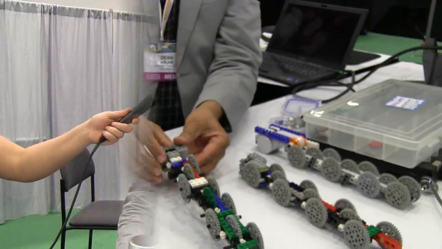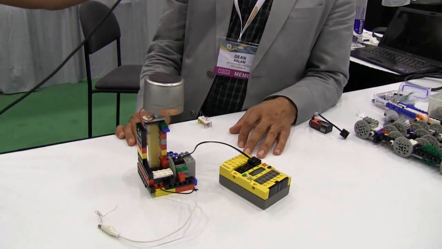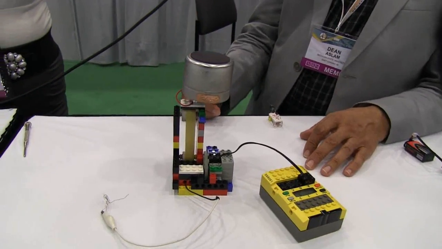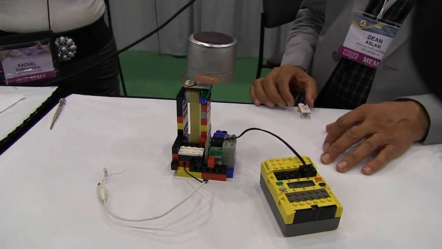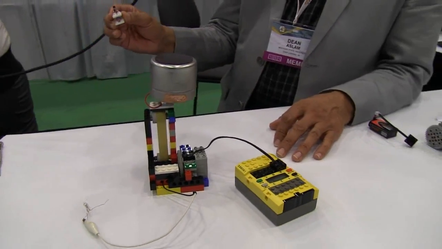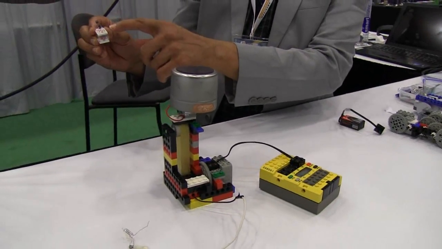So that's about one. This is a Lego-based Van de Graaff generator that generates high voltage by creating static charges, and I want to show a demo of how to detect that charge. This is a sensor which can find out whether the charge is positive or negative.